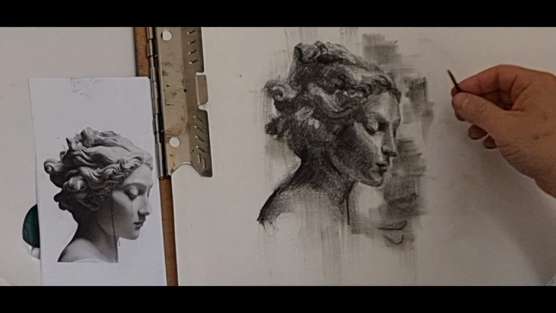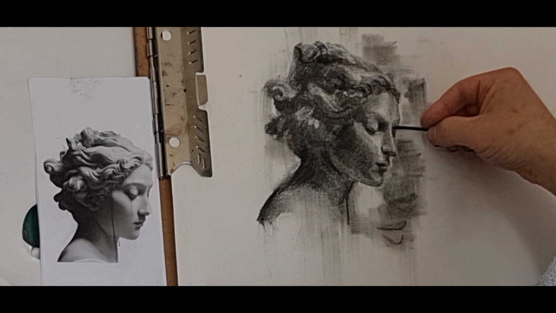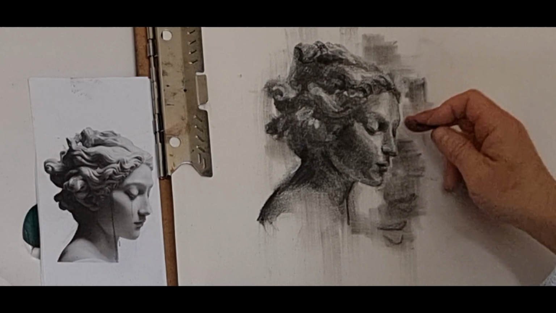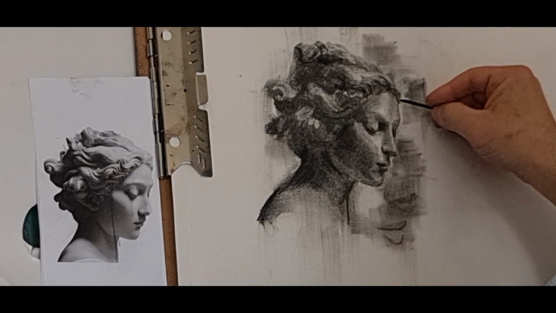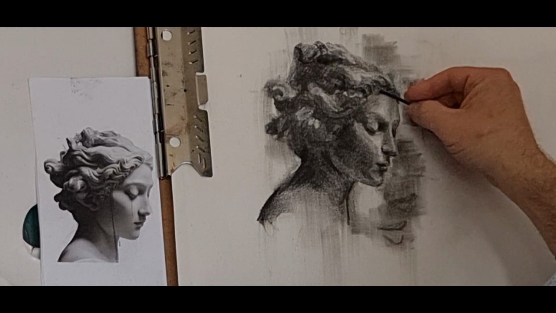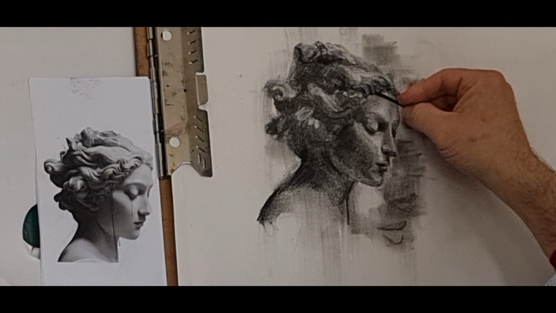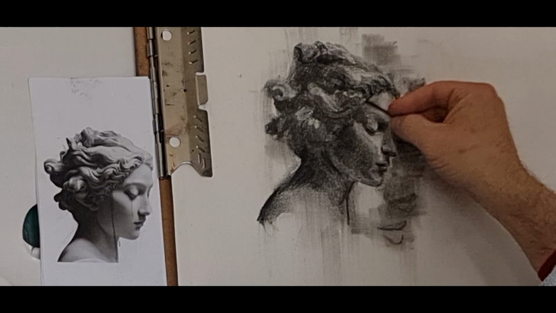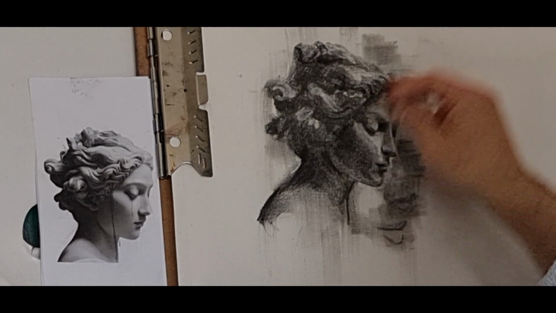Okay, well, we're getting there. Maybe a bit of emphasis on that line here to separate both eyes from each other. A bit more shadow down here.